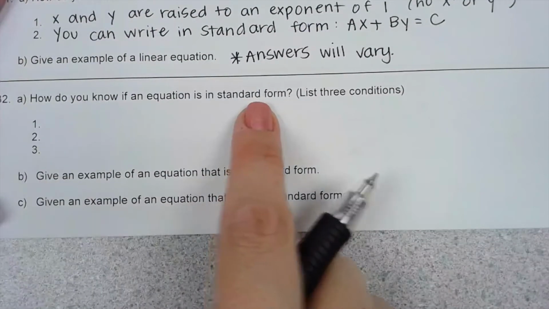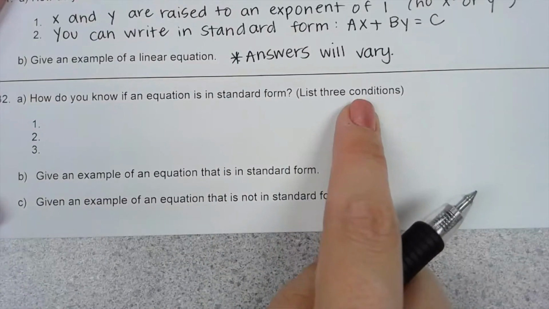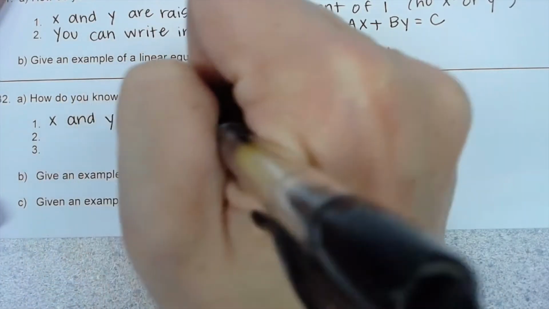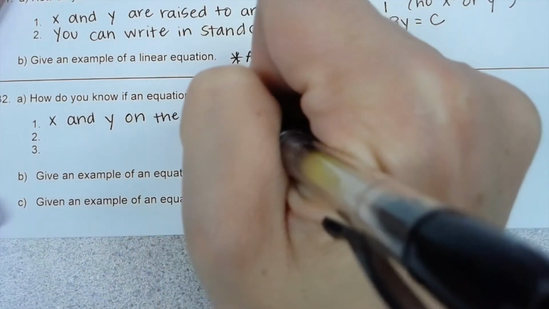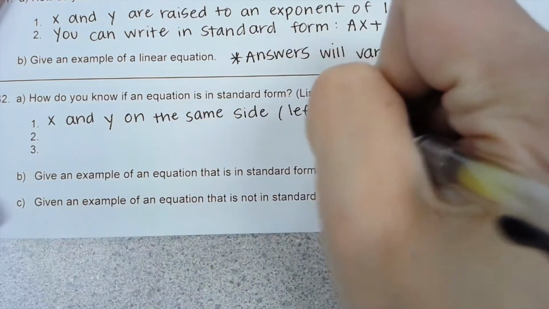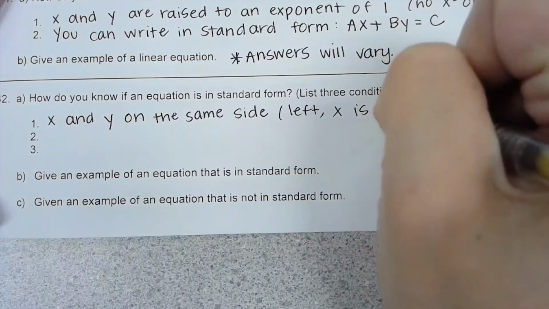To know that an equation's in standard form, there's a couple different things that you have to think about. X and y have to be on the same side, and they're both usually on the left. And x is usually first.